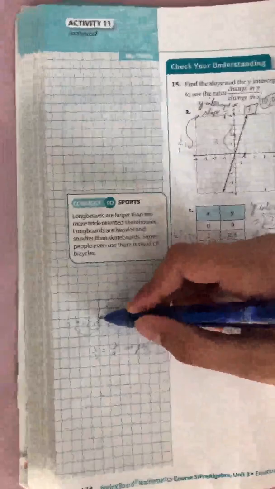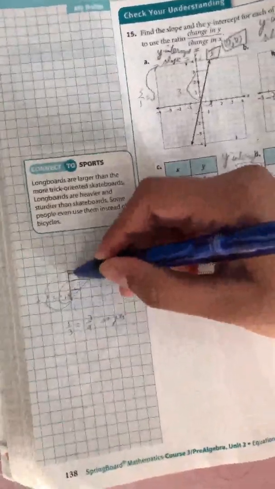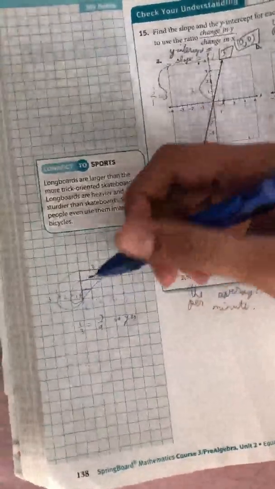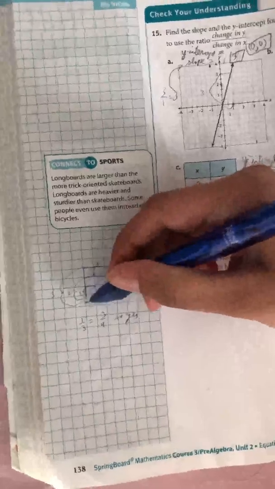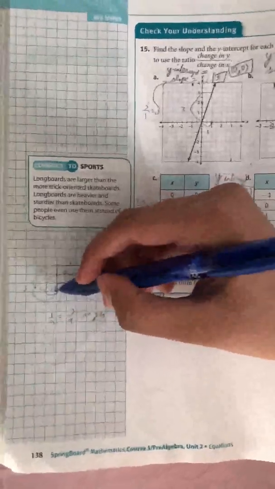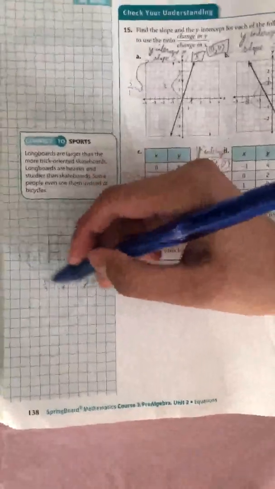So we can calculate that by using similar triangles. Let's use a similar triangle. It's 1, 1, 2, 2, and 3, 3. Okay, so let's use the ratio. We have to find 1, 3, right? So let's use the ratio 1 over 3.